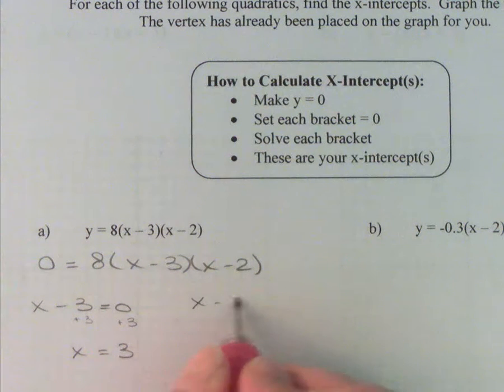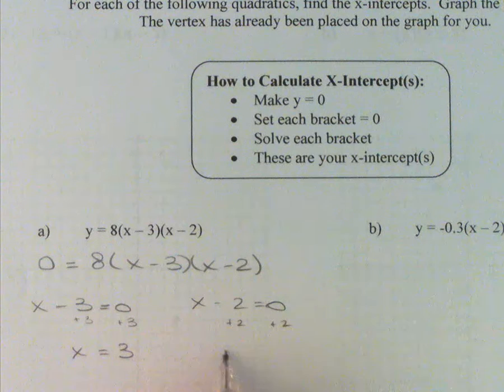But this bracket could be the one that's 0. So I'm going to add 2 to both sides in this case. So x is equal to 2. So my x-intercepts occur at 3 and at 2.